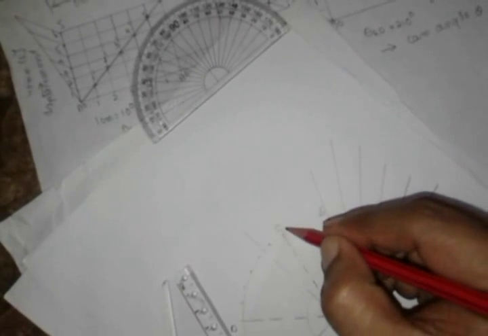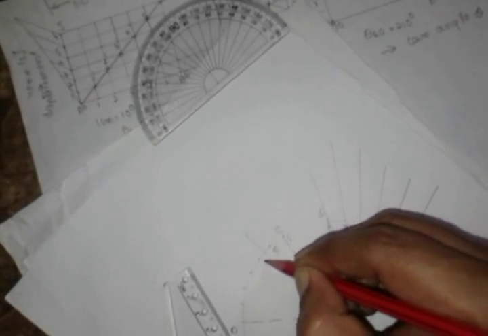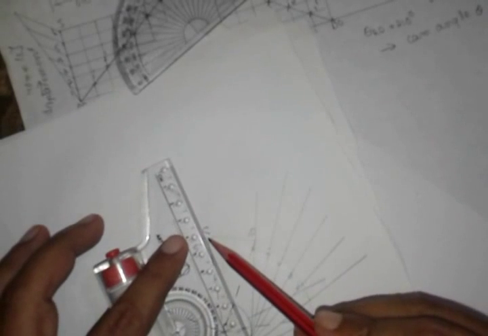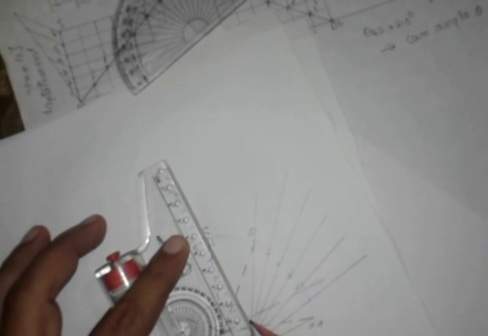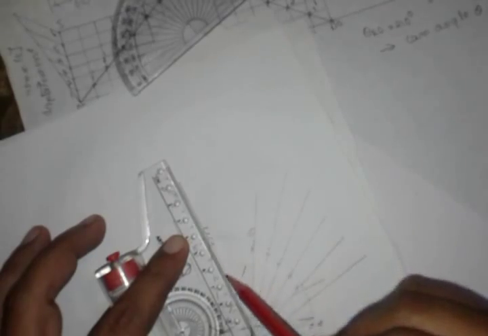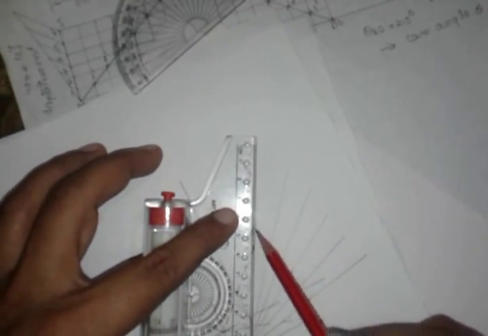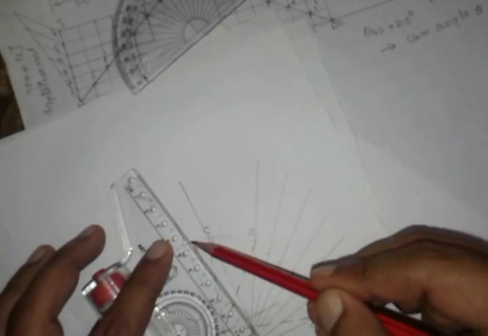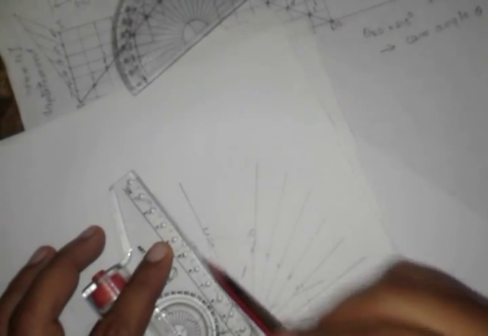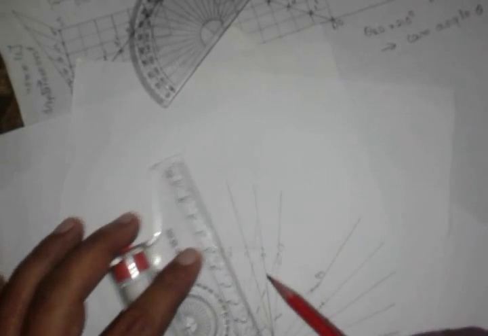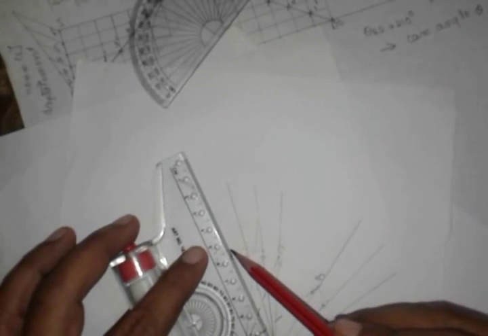Similar way, 6 here, 6, 5, 4, 3, 2, 1 and 0 here. 6 as a point here, tangent to this one. It is a return stroke. Be careful, it is a return stroke here. 5 as a point, draw tangent to this circle. 4 as a point, draw tangent to this circle. 3 as a point, draw tangent to the offset circle.